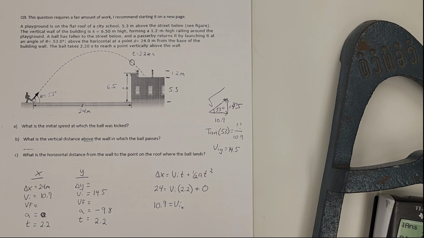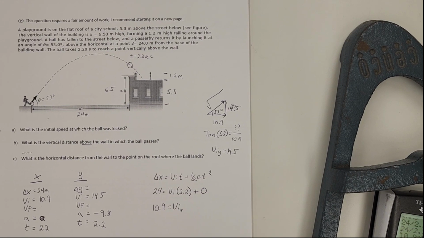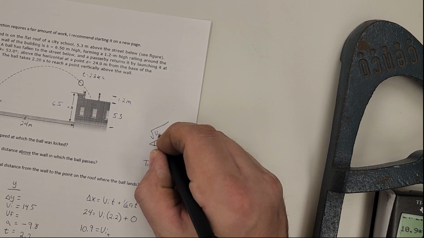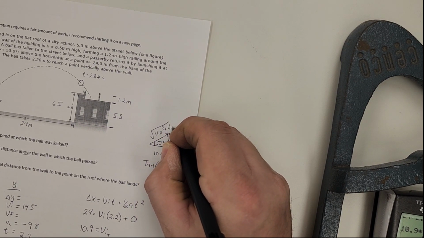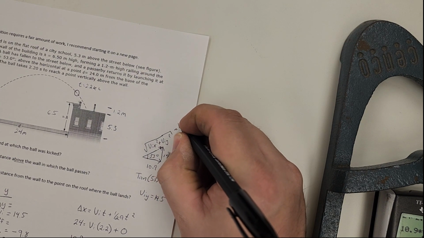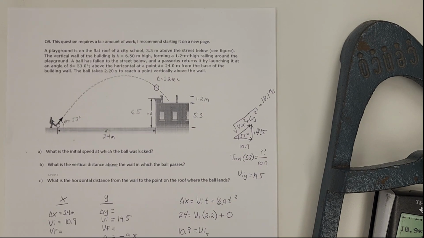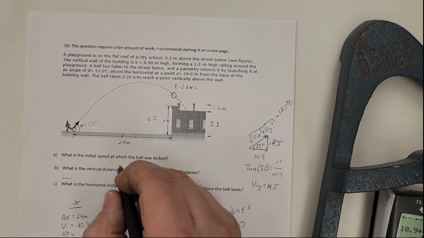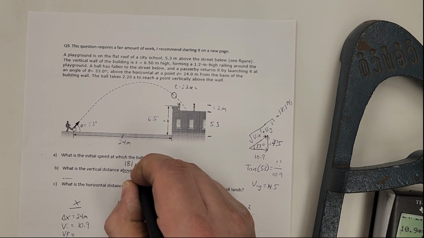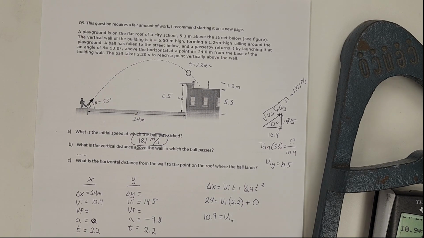So we'll do a square root of 10.9 squared plus 14.5 squared, and that would be the hypotenuse, and that is equal to 18.1 meters per second. So, what was the initial speed the ball was kicked? 18.1 meters per second.